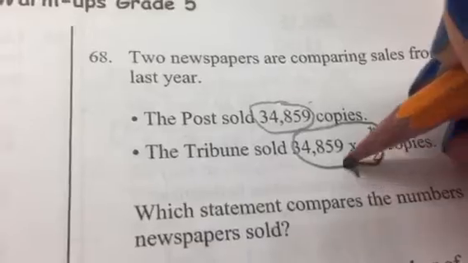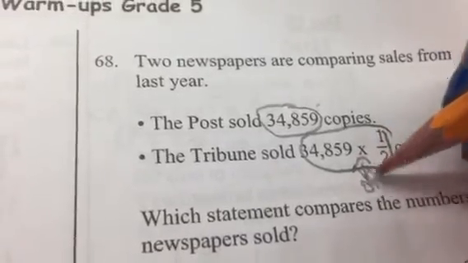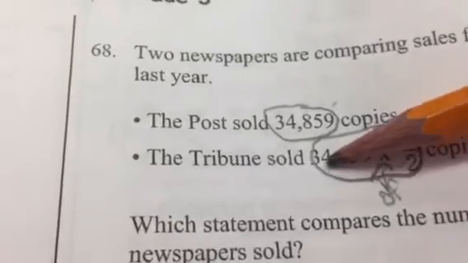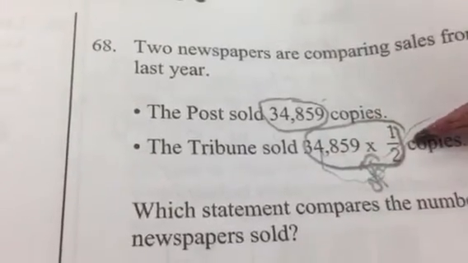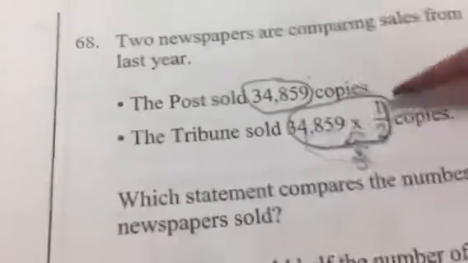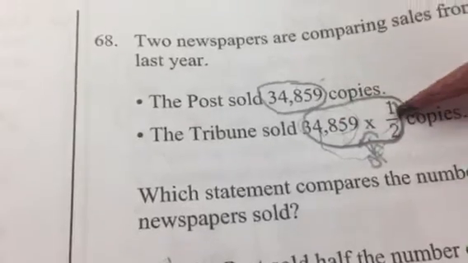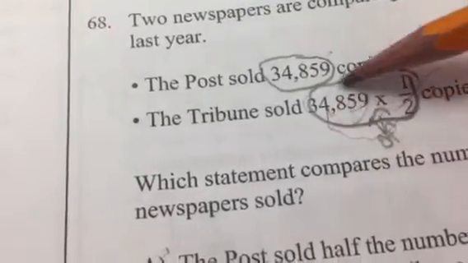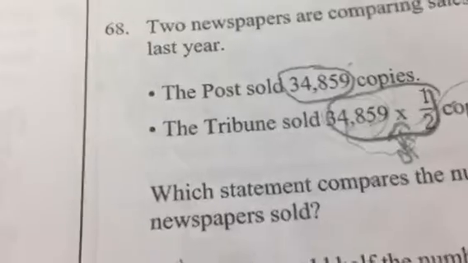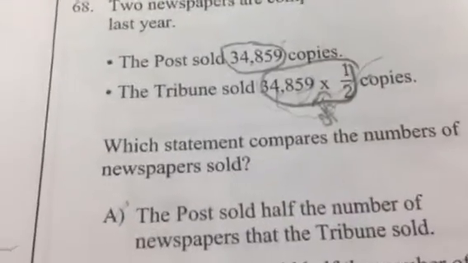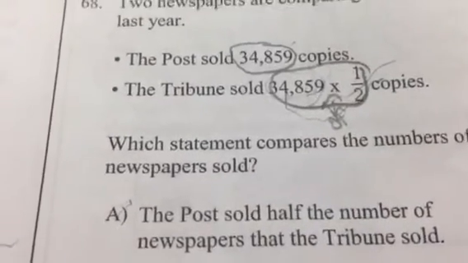Remember that the multiplication symbol can represent the word of. Also, a rule that I know is that when I multiply a given number by a number less than 1, my answer should be less than this. So if I'm multiplying this times a fraction less than 1, when I actually multiply it out, I'm going to have less than the number I started with. So which statement compares? Let's see. Is A correct?